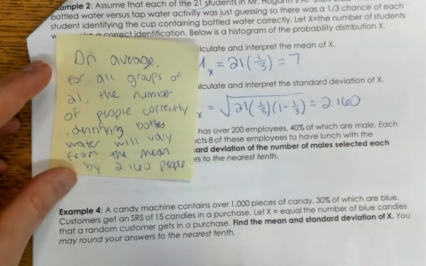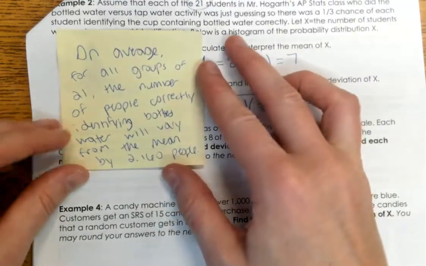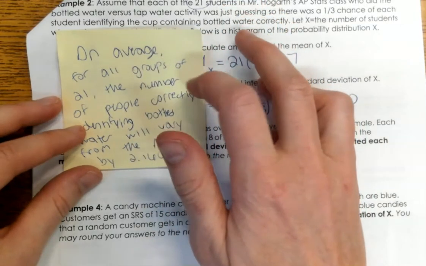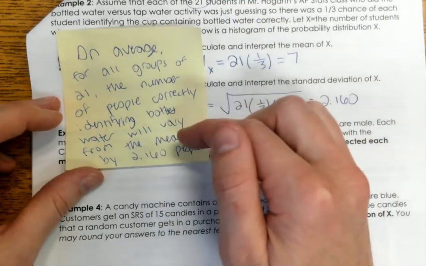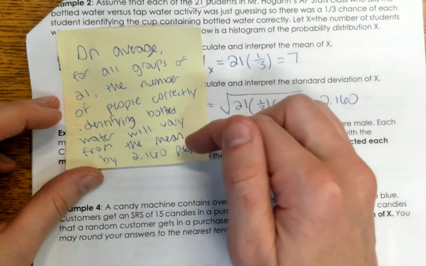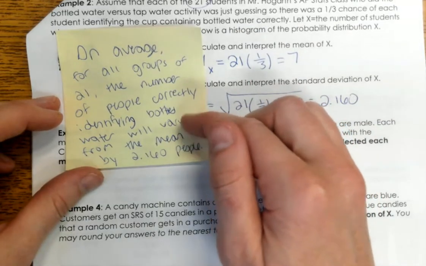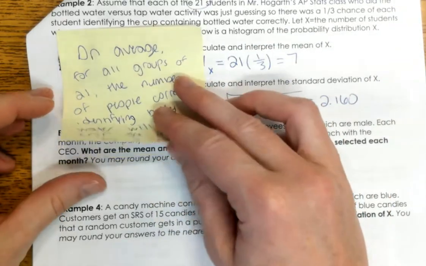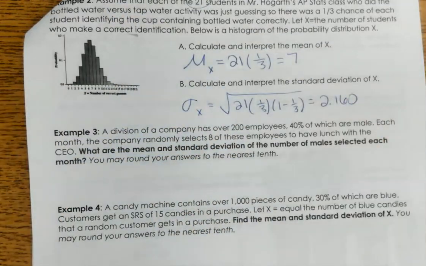All right, for the standard deviation, on average for all groups of 21, the number of people correctly identifying bottled water will vary from the mean, because that's what standard deviation is, right? How far it varies from the mean by 2.160 people. All right, go ahead and try example 3.